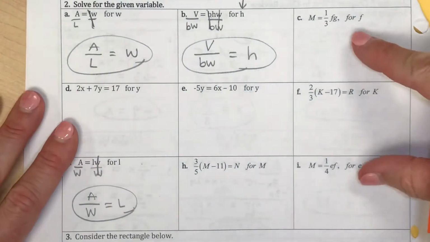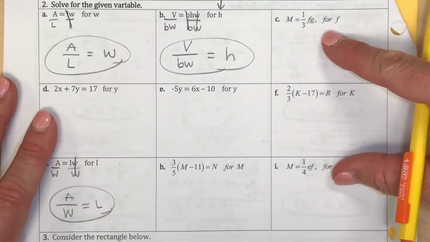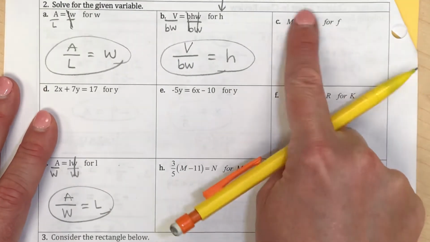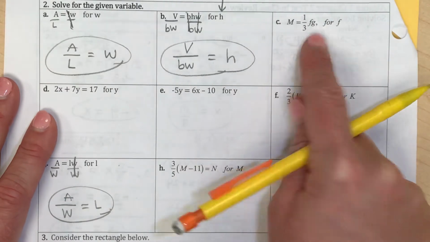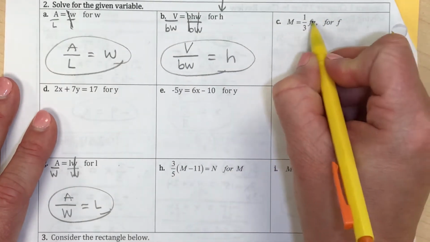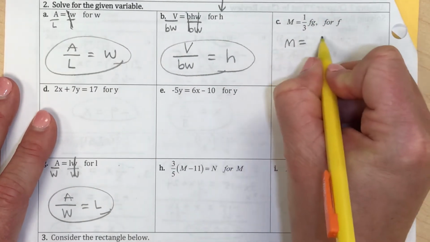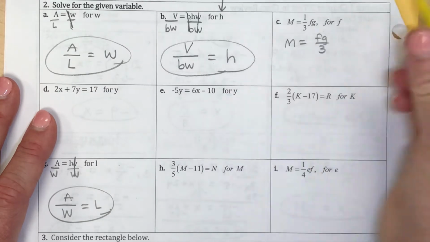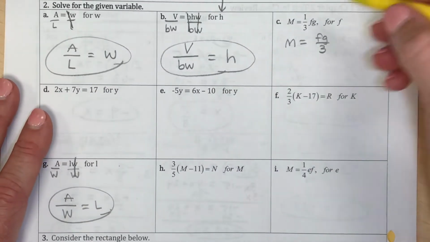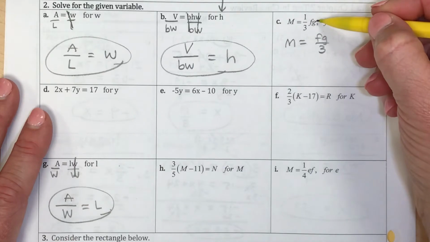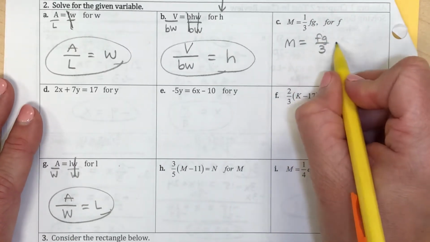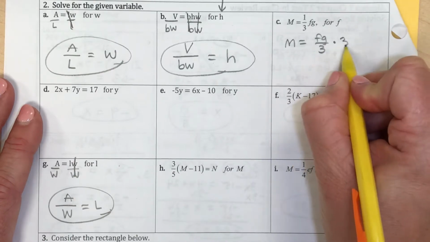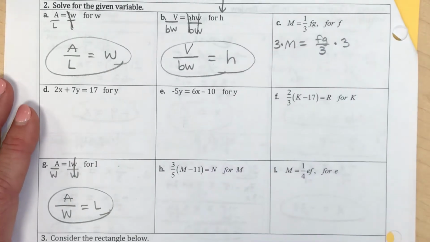Okay, now I'm going to do these two next because they're mostly similar to each other. I'm going to rewrite this maybe to help you see this just a little bit differently. I feel like it might help. 1/3 of FG is the same as FG divided by 3. That's 1/3 of FG. So 1 times F times G, and then you're dividing by 3. So to get my letter F alone, first I want to get rid of the fraction. So that's why you multiply by 3 to start.